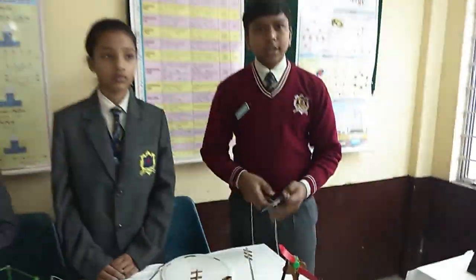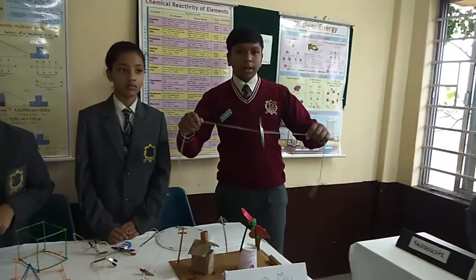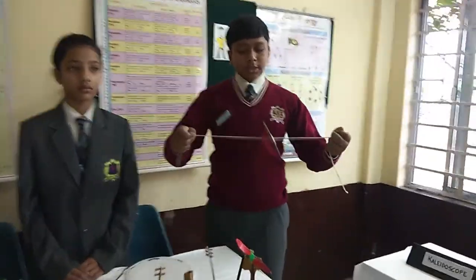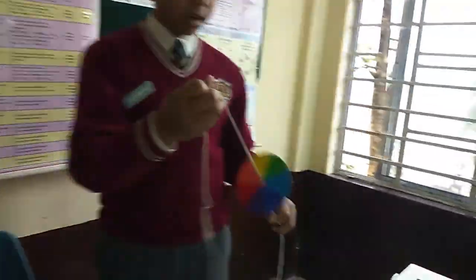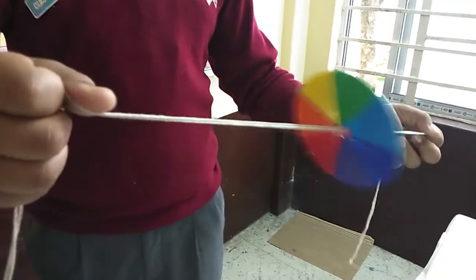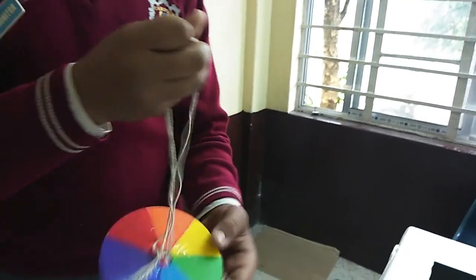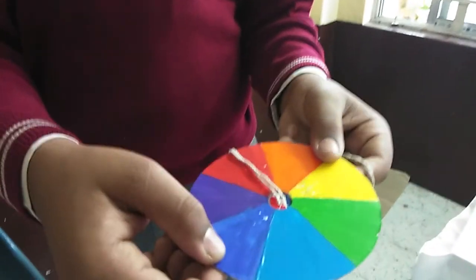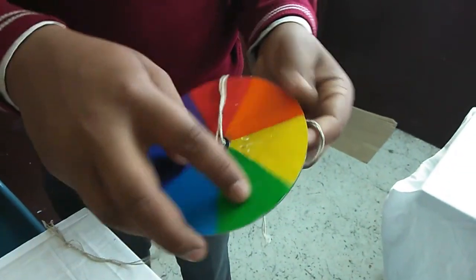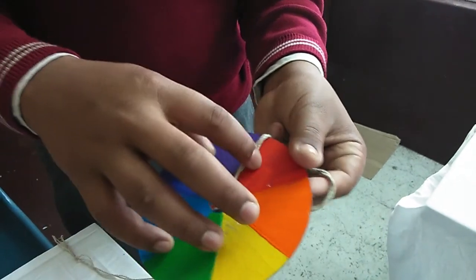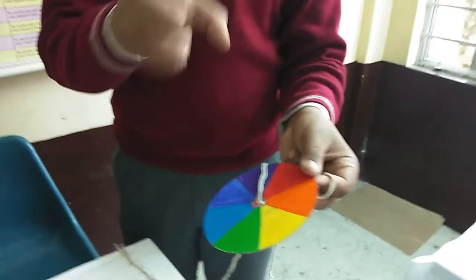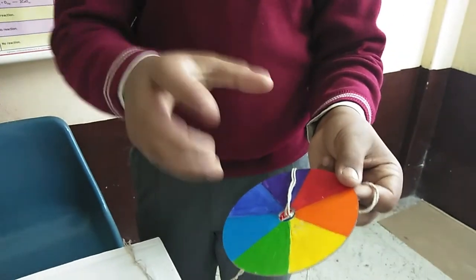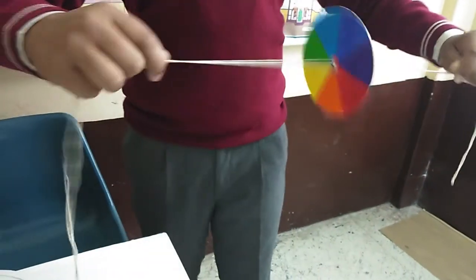And this is Newton's disc, which was discovered by our great Isaac Newton. It has 7 colors. These are violet, indigo, blue, green, yellow, orange and red. When these colors mix, they make white color. This is the functioning of it.